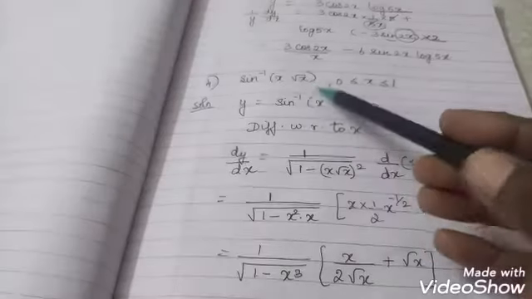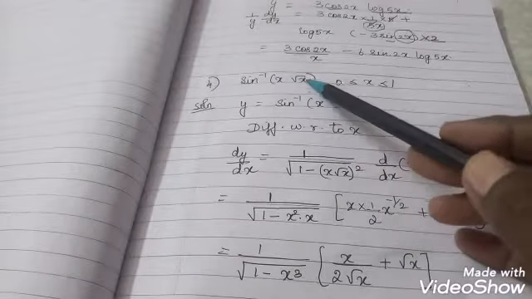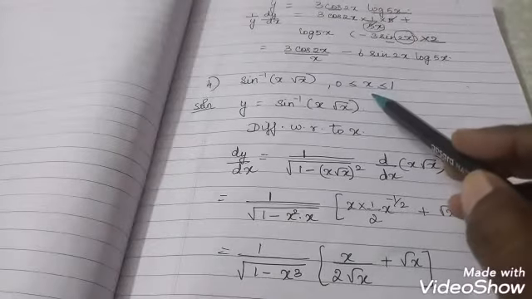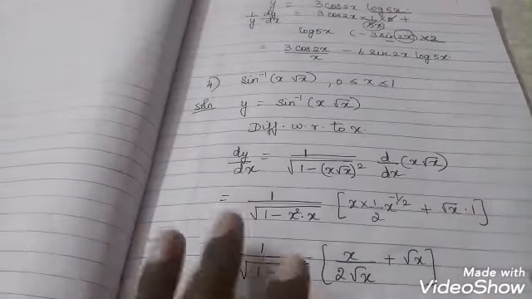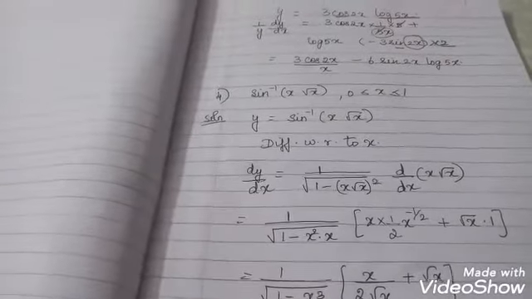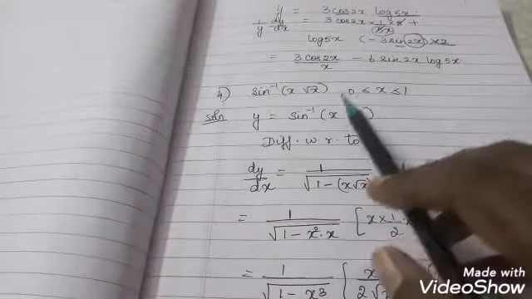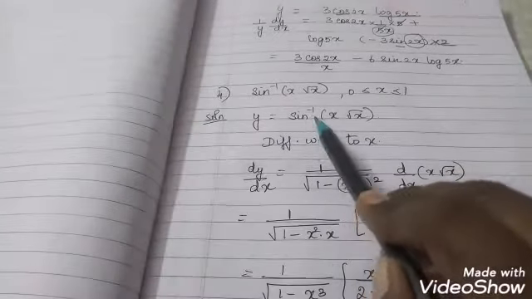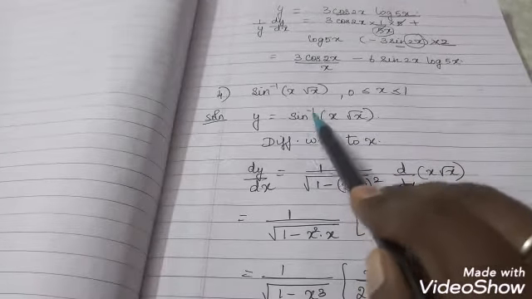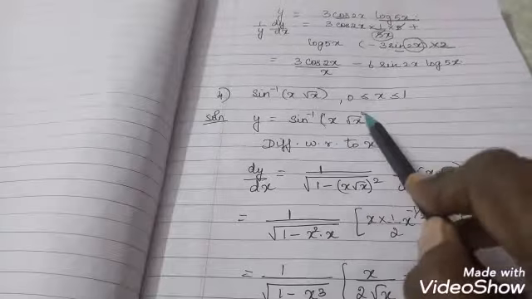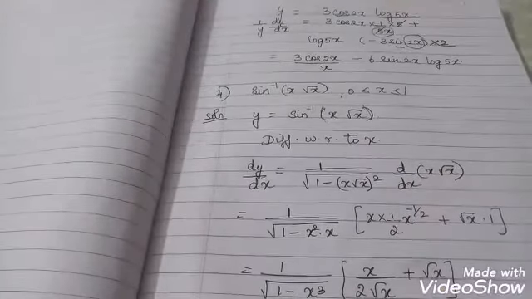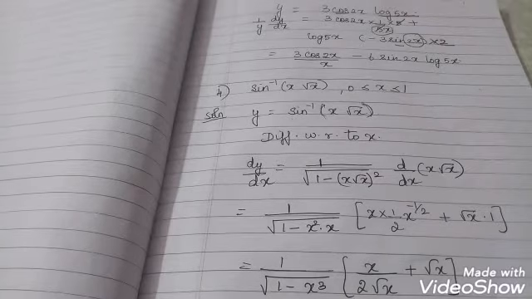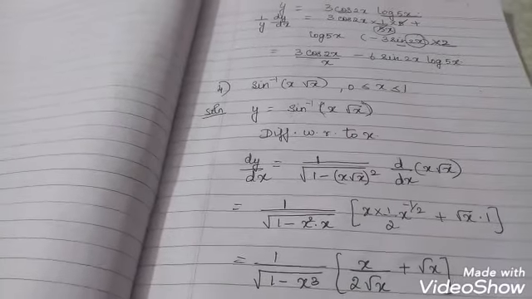What's the fourth one you get? Sine inverse of x into root of x you have here, where 0 is less than or equal to x, less than or equal to 1. I'll have to differentiate it with respect to x in this case. Okay, so it is actually an inverse trigonometric function. So even if it's an inverse trigonometric function, it is inverse of a function you have. It's not just x alone, you have it as x root x. So I'll have to apply again, what is it here? The chain rule is what I'll apply here.